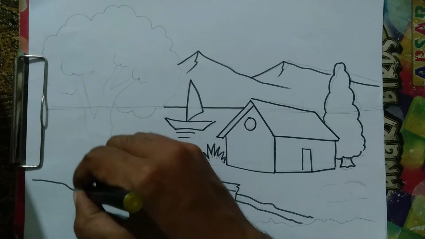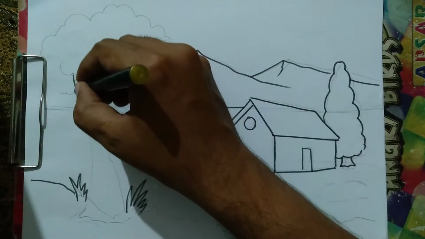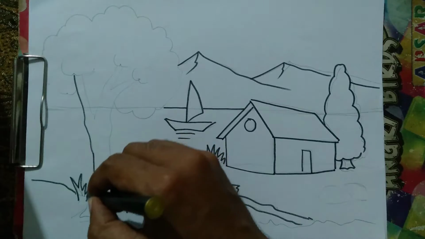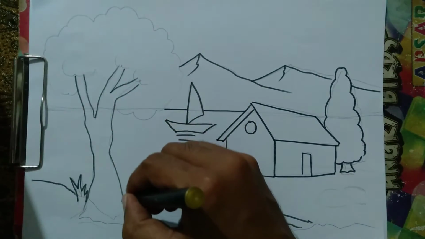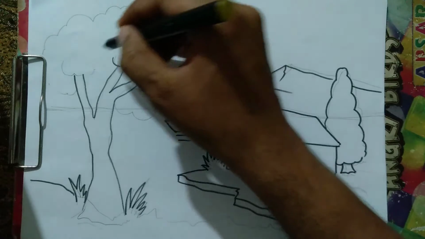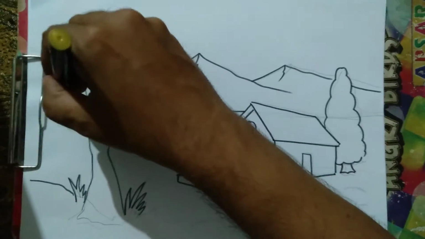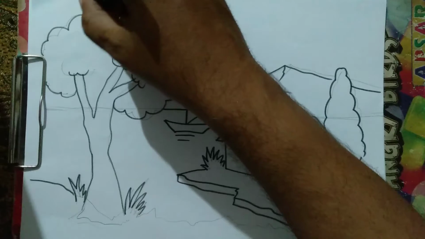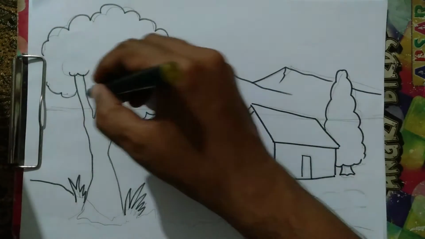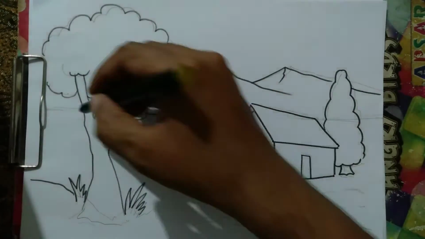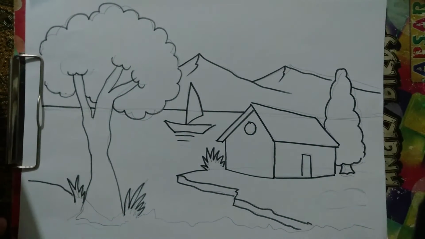Here grass and tree, and here also the separation of the water and mountain.